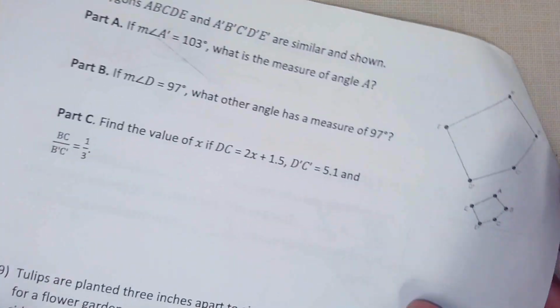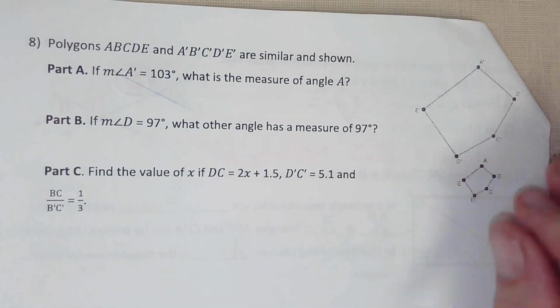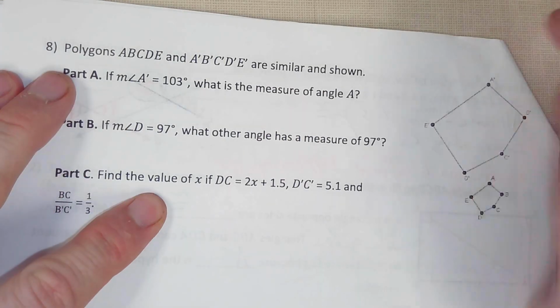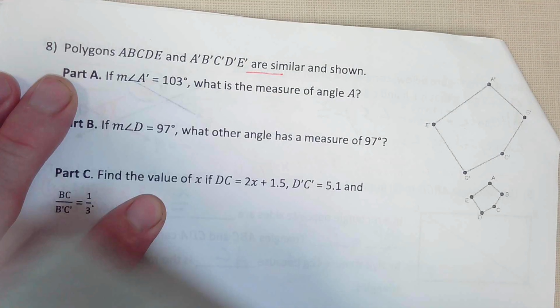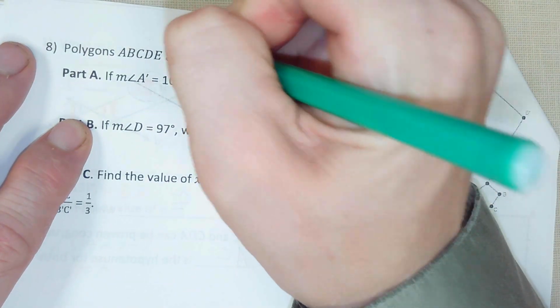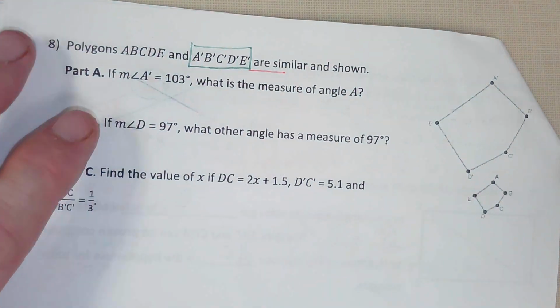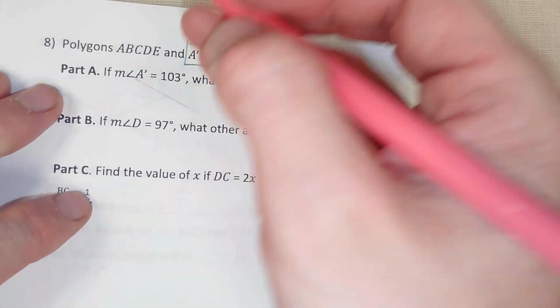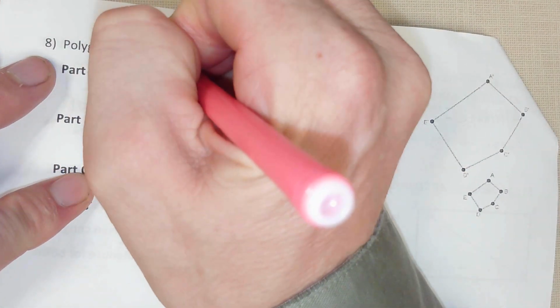Okay, moving on to this one here. Okay, this is number 8. Okay, so I have similar polygons. Okay, I have a prime. I'm gonna call that one green. I don't have a purple. I wish I did. Okay, and then I have a pink for my not prime.